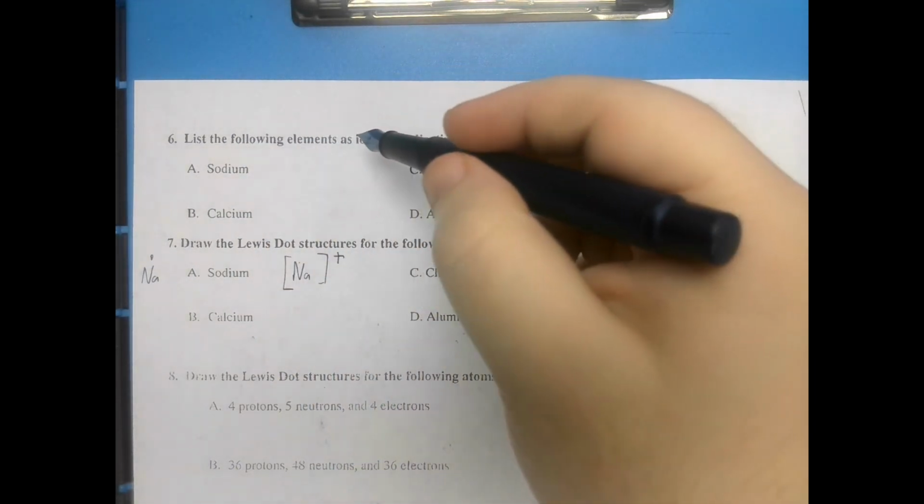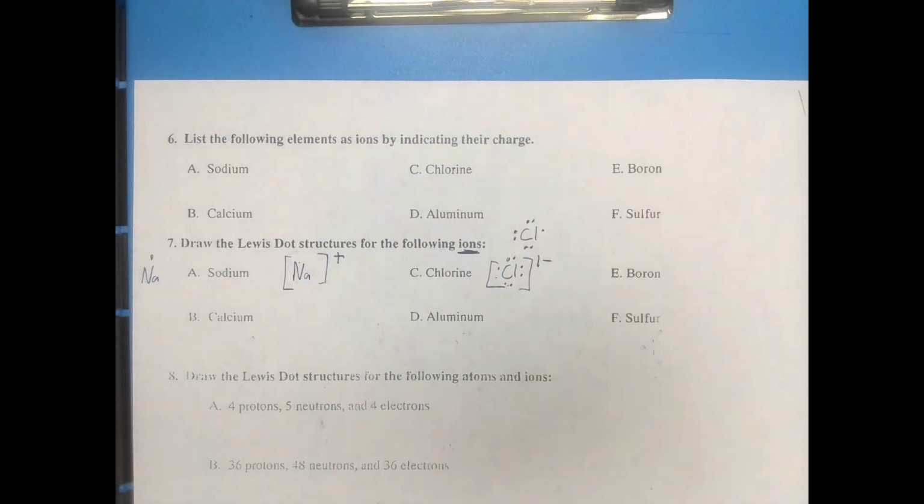So list the following elements as ions, indicated by their charge. I don't think I counted wrong if you just put the charge.